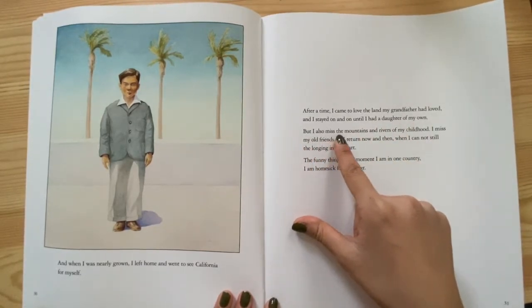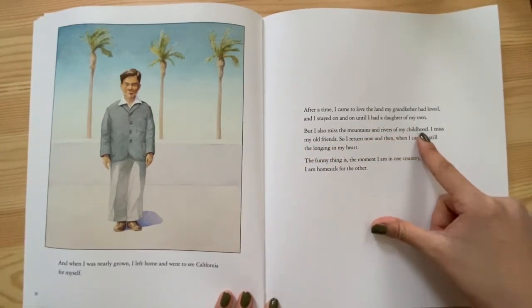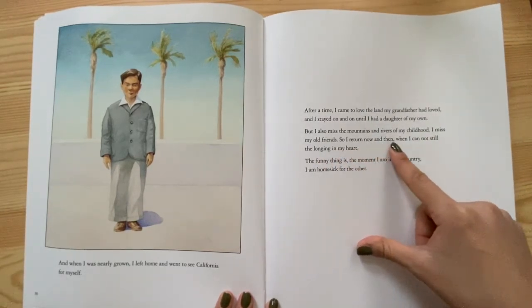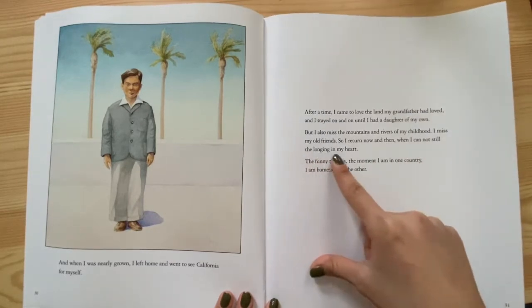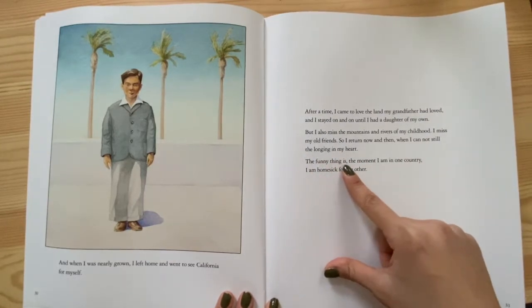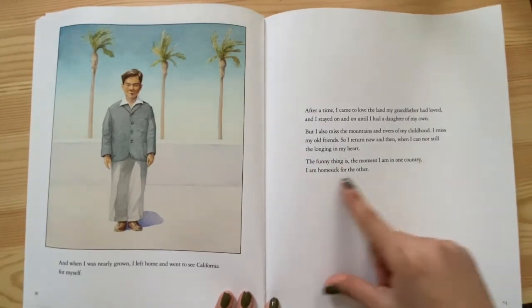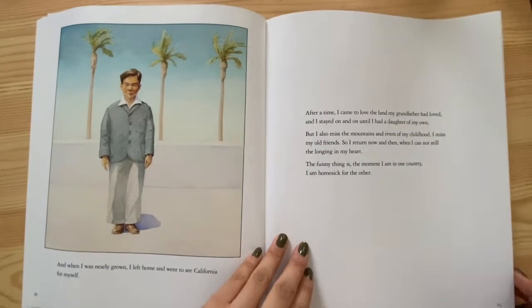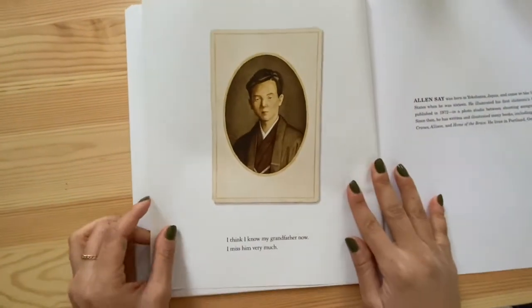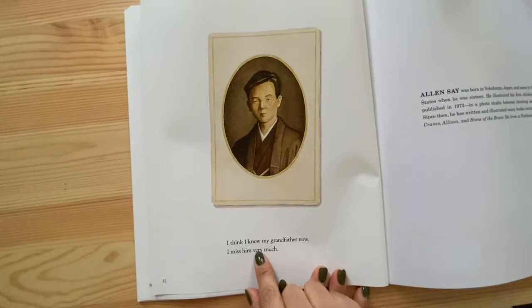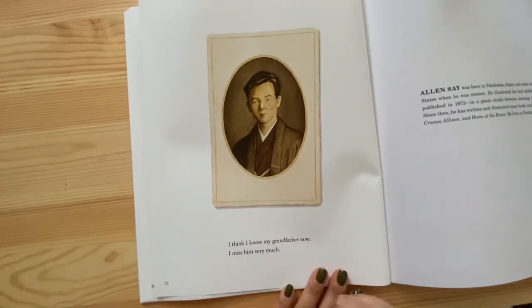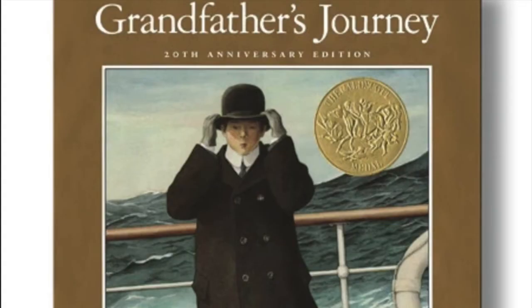But I also missed the mountains and rivers of my childhood. I miss my old friends. So I return now and then when I cannot still the longing in my heart. The funny thing is, the moment I am in one country, I am homesick for the other. I think I know my grandfather now. I miss him very much.